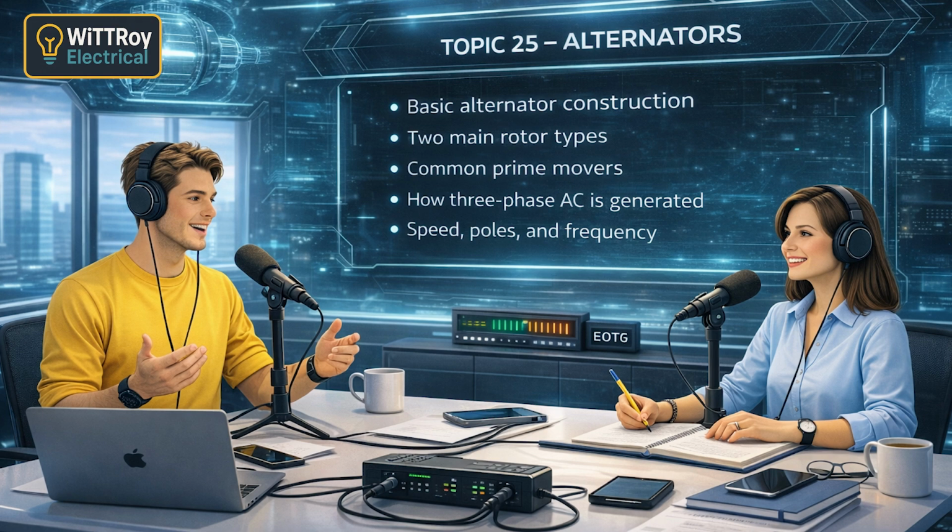Okay, that makes sense. Now, there are two main construction styles. First is rotating armature construction. That's where the output windings spin. Yes, the armature rotates, the magnetic field stays still, and the generated voltage is taken off using slip rings and brushes. This setup is usually used in smaller machines. And the other one? The more common one, especially in power stations, is rotating field construction. Here, the magnetic field rotates and the output windings stay fixed in the stator. So the AC comes straight out of the stator. Exactly. Much easier to handle high currents that way.